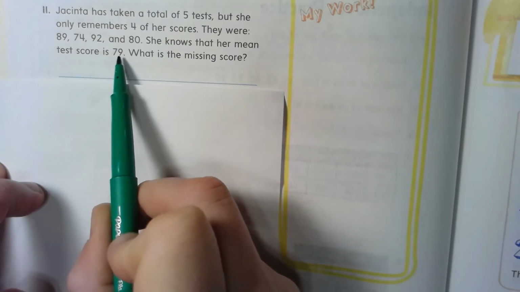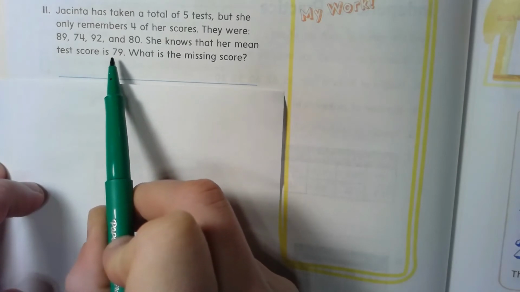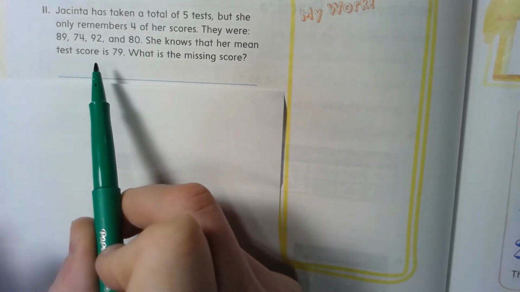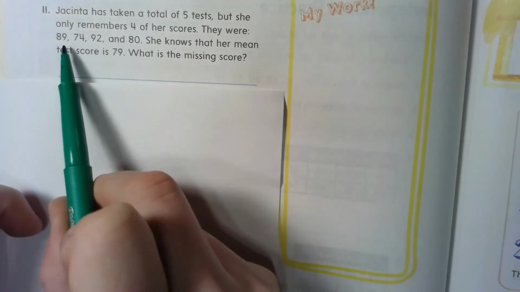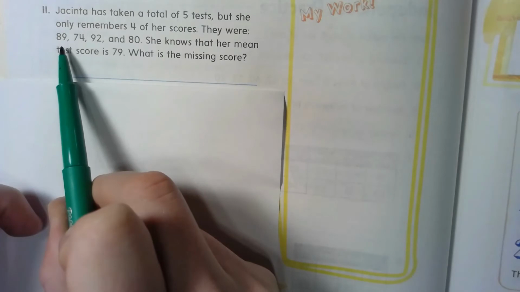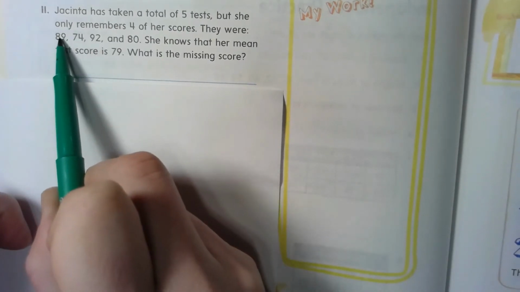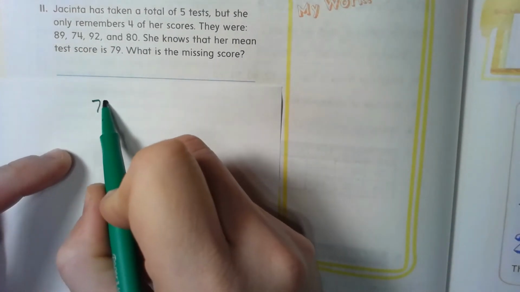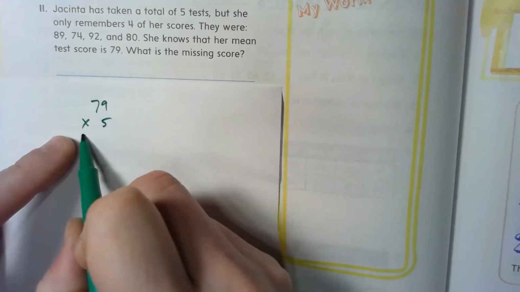So knowing that the mean is 79, and the mean is a combination of all of her test scores leveled out, I'm guessing that the missing test score is going to have to be something that's lower than 79, because it looks to me like just these right here, if I were to level all these out, they would be higher than 79. So let's go ahead and figure this out.